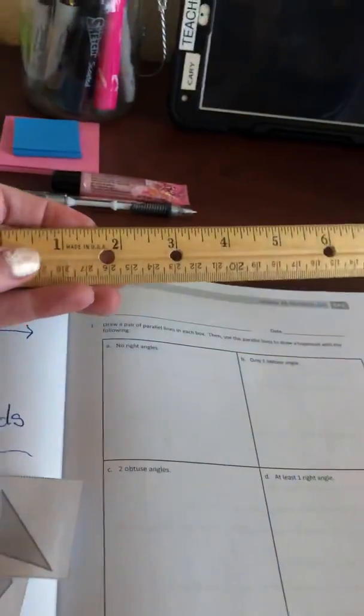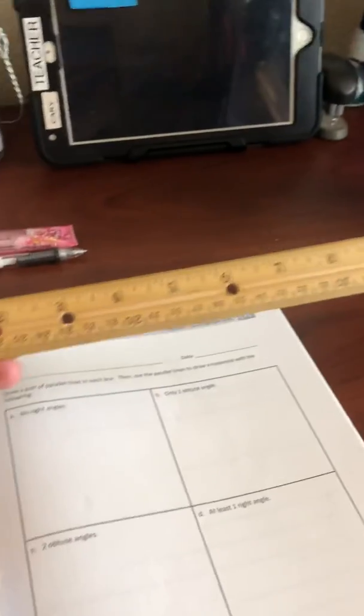Mr. Carey in his office desk actually had a ruler. So I kind of lucked out. He did not have a protractor though. So see you guys on part 2.